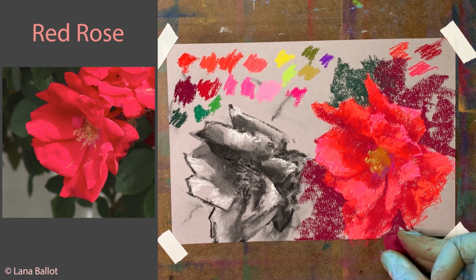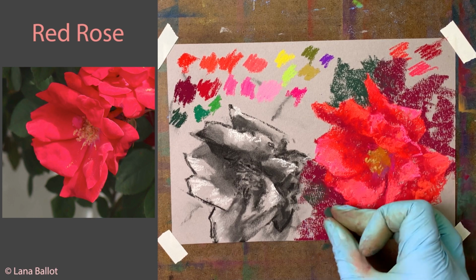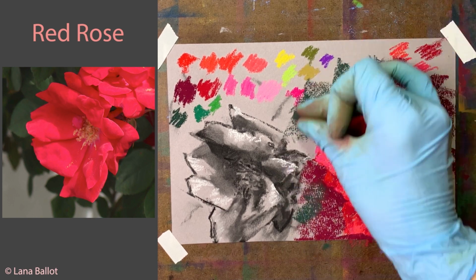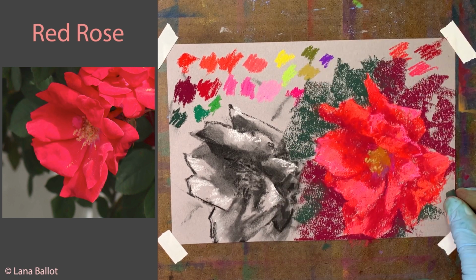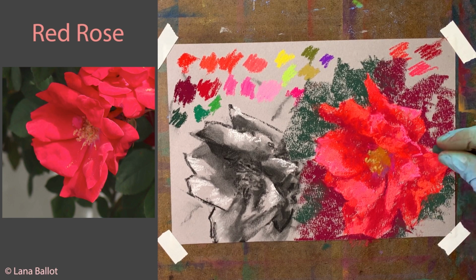And also when I'm working from the outside, I can chisel some of these petals a little bit more if I need to create harder edges, but also I can soften them a little bit if it ends up a little too hard-edged all around.